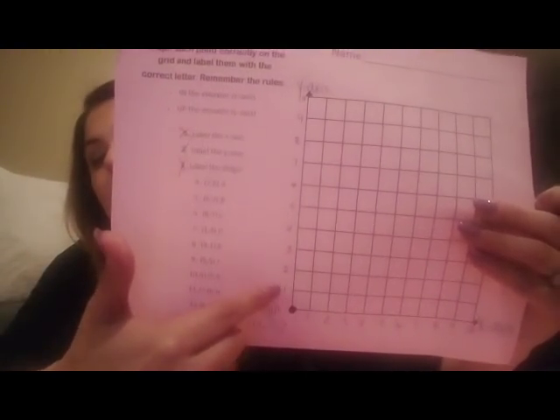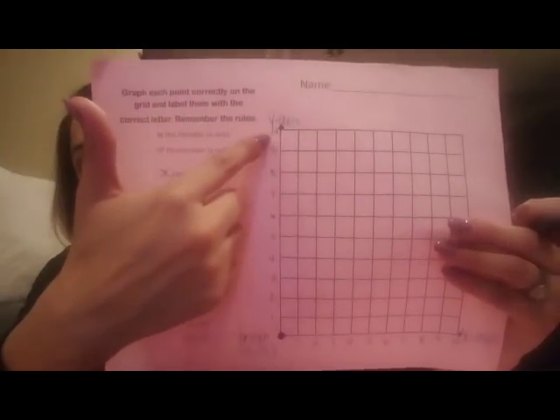Okay, so I did the same thing going along my y-axis again. If this is 0, then 1 must be going up. I'm not going to start my 1 up here because that's not where 0 is at. 0 is down here, so 0 going up is 1, 2, 3, all the way to 10.